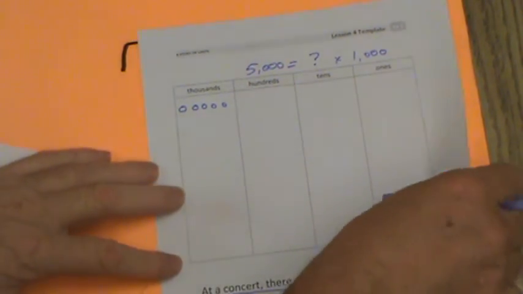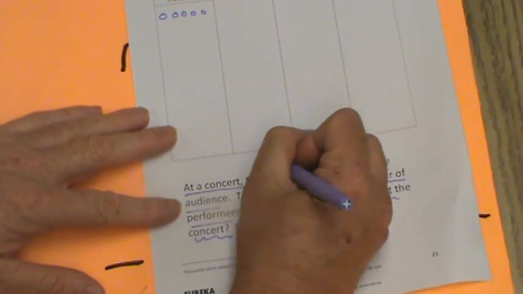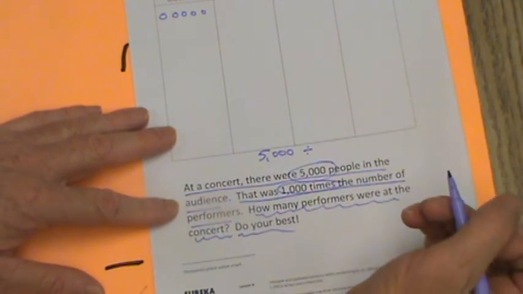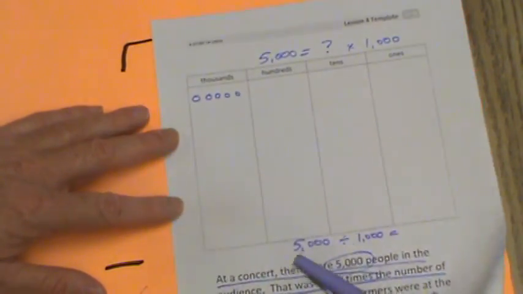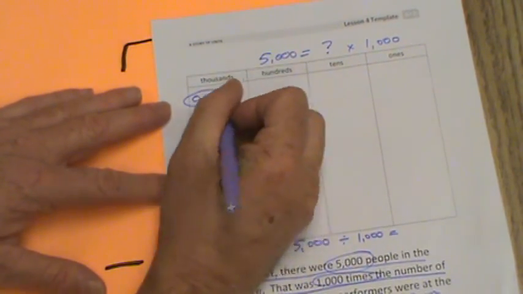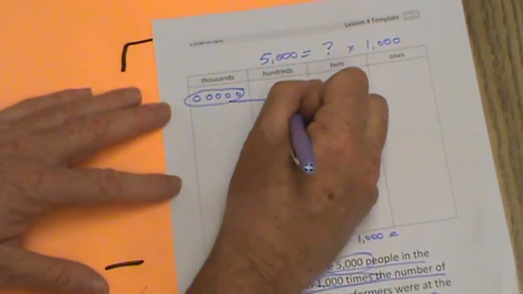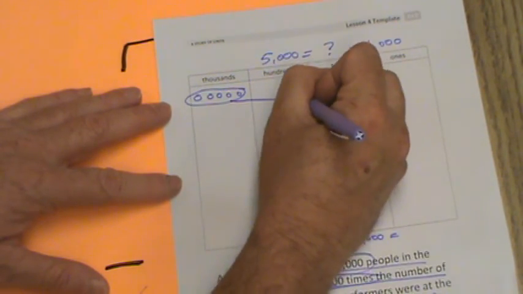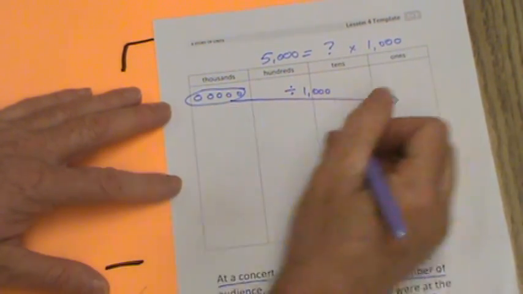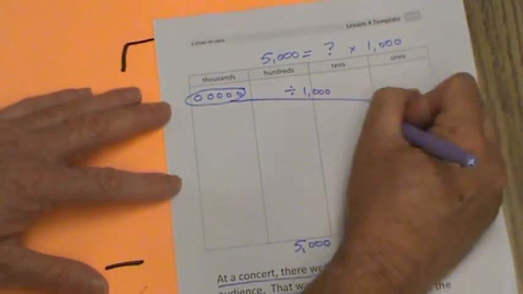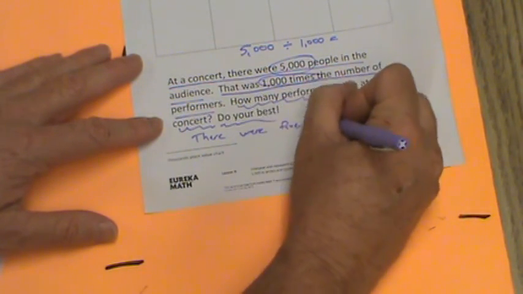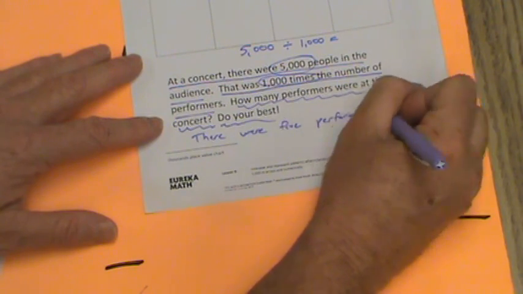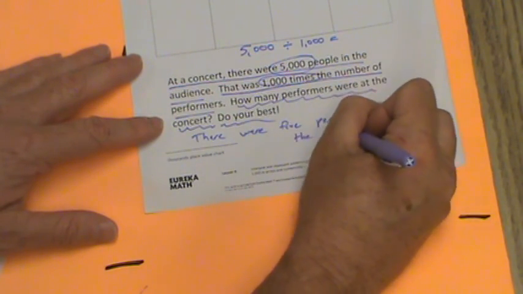Another way of looking at this, we could go 5,000 divided by 1,000. What would that equal? Well, let's find out. We're going to divide by 1,000, so we're going this way. And what's that going to equal? 5. So we say there were 5 performers at the concert.